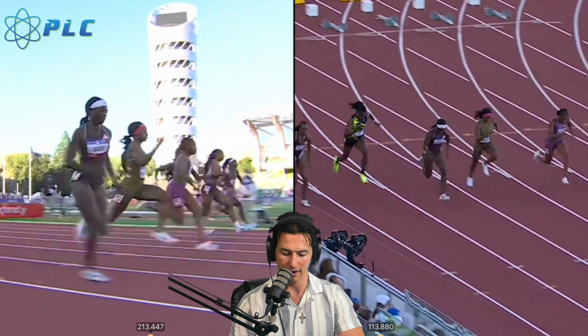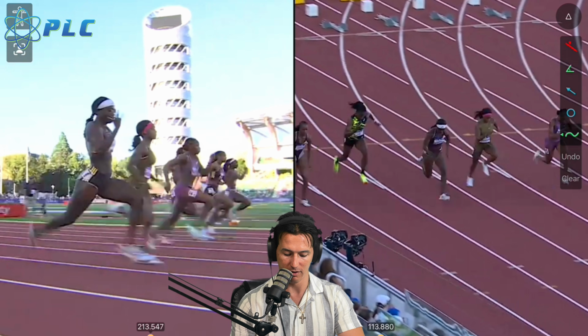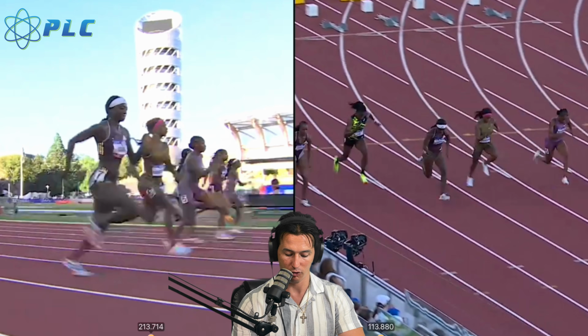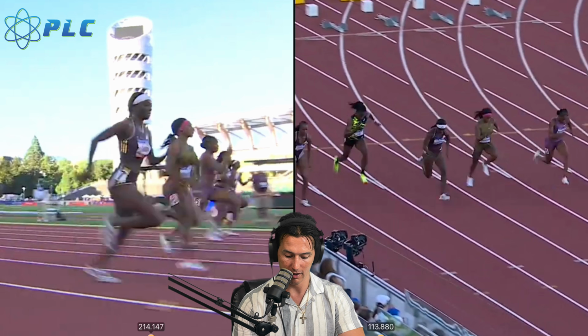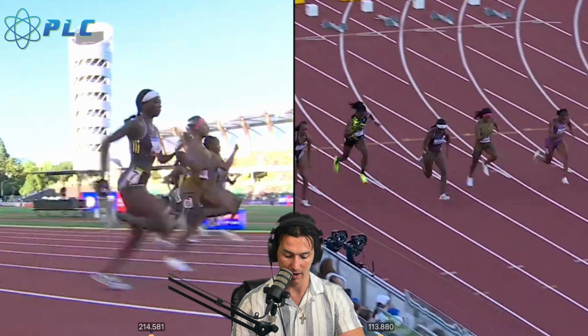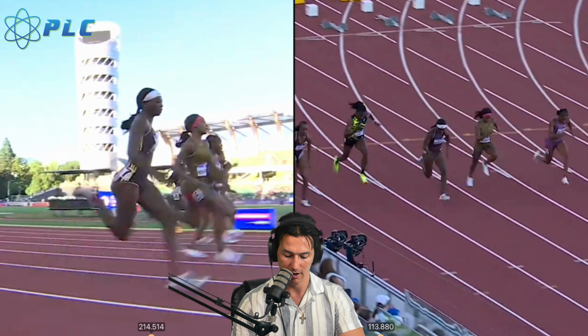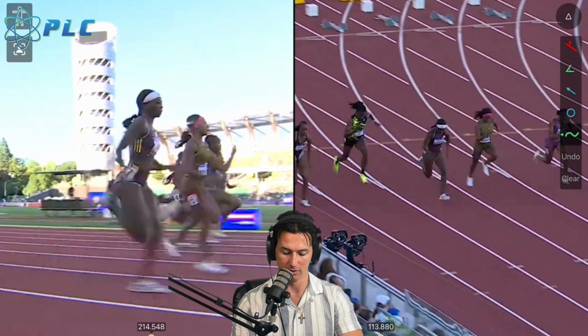But you could see that what happens here is she eventually, with her foot strike and how fast she is, catches up to Tamari Davis and ends up landing at the same time. So again, here we could see Tamari Davis is landing and then Sha'carri Richardson's landing. And then we could still see the same type of thing. Now at that point, they're about the same.